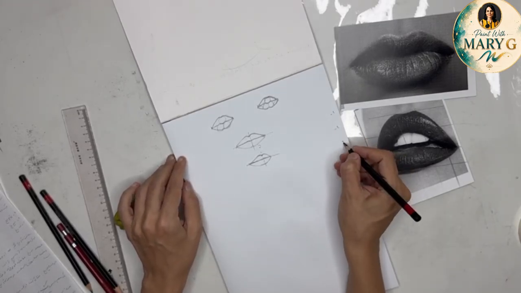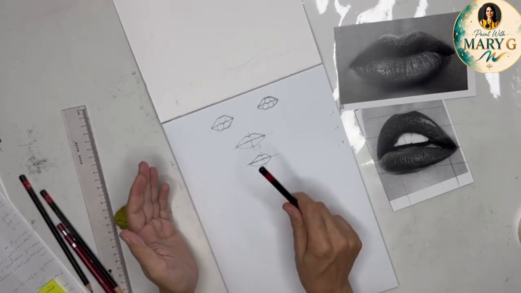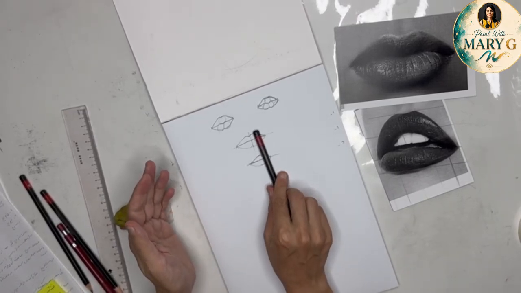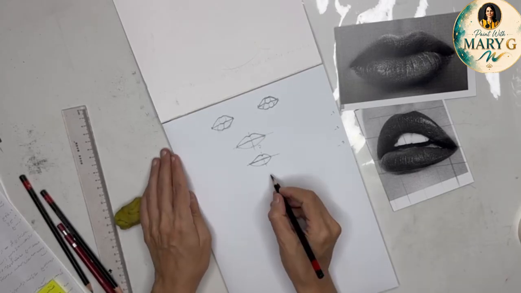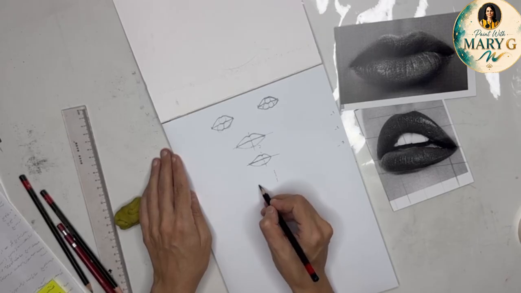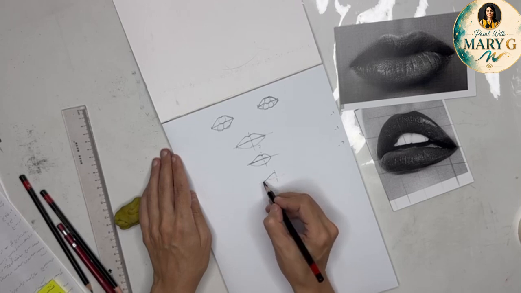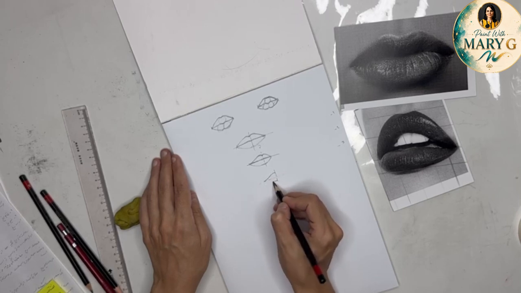In the profile view, where only one section of the lips is visible, when I draw the chart, the vertical line shifts a bit and we can only see one part of the lip, and the profile lip is drawn in this way.